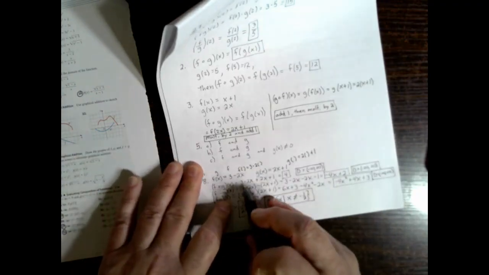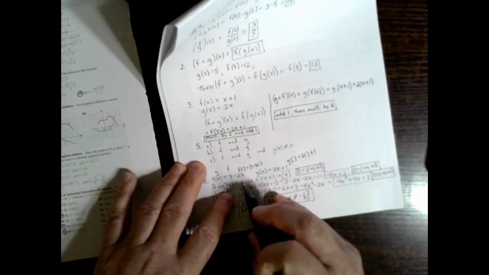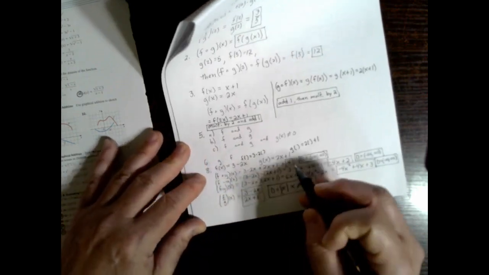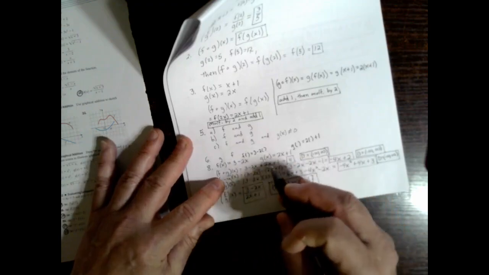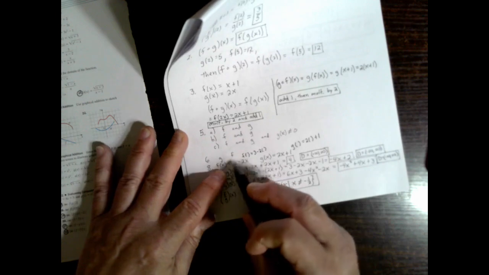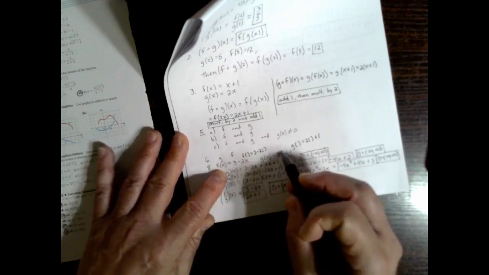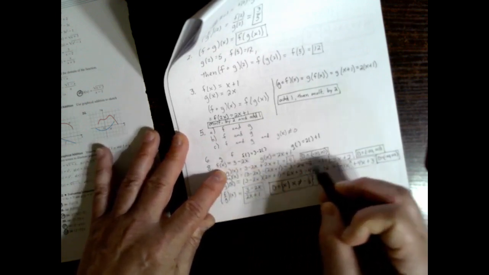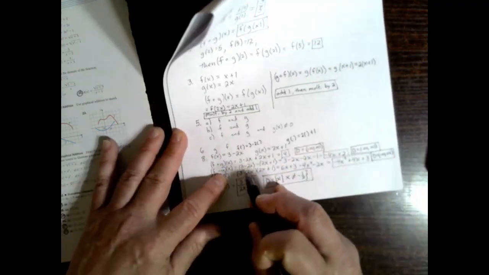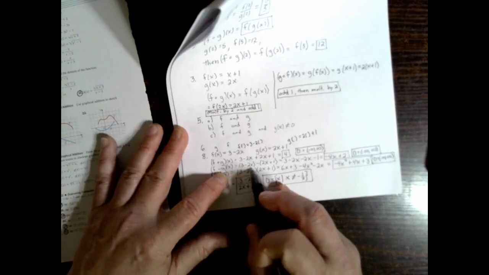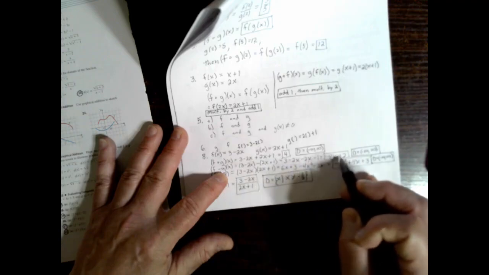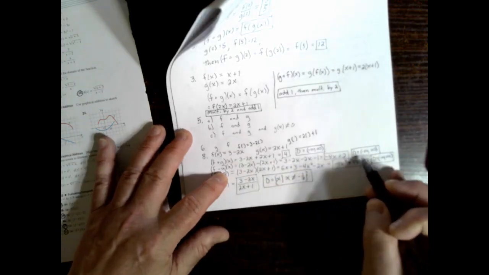So f plus g of x is just f plus g. F is 3 minus 2x and g is 2x plus 1. Add them together and you just get 4. Now what's the domain? The domain is the intersection of both functions. Well, a line has a domain of everything, so their intersection is everything. F subtract g is 3 minus 2x minus the quantity 2x plus 1. When you distribute that negative sign and simplify, you just get this. And again, the domain is the same thing.